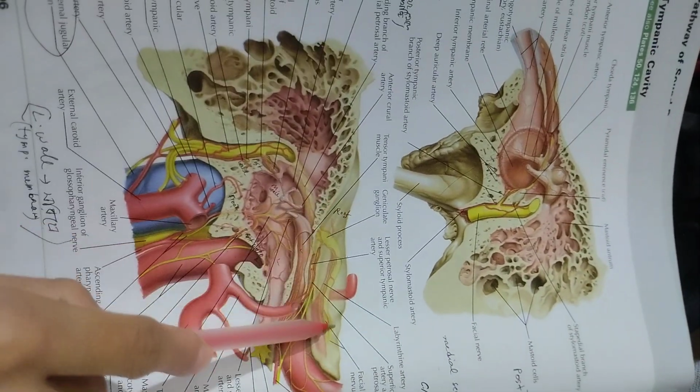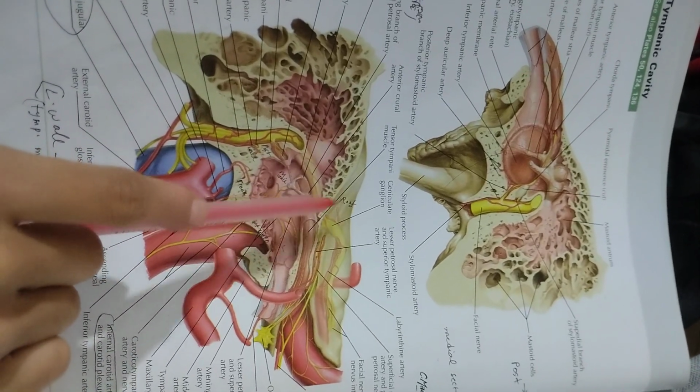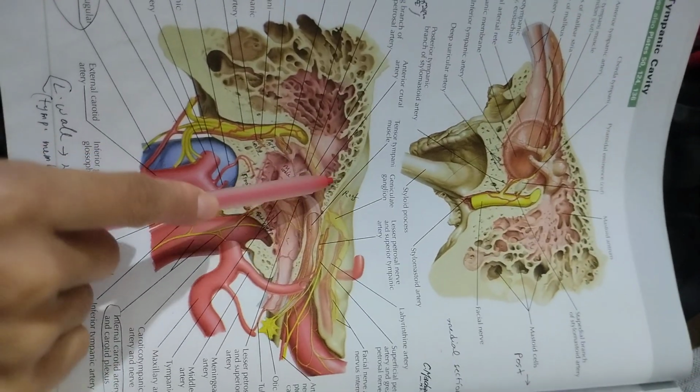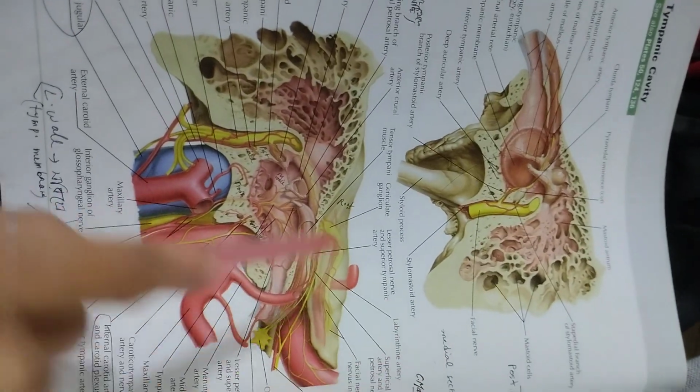This is the roof, which is formed by a thin plate of bone known as the tegmen tympani. So the roof can also be called the tegmental wall.